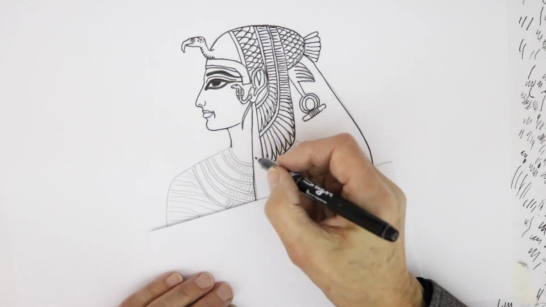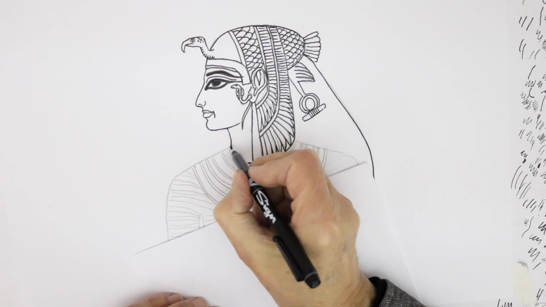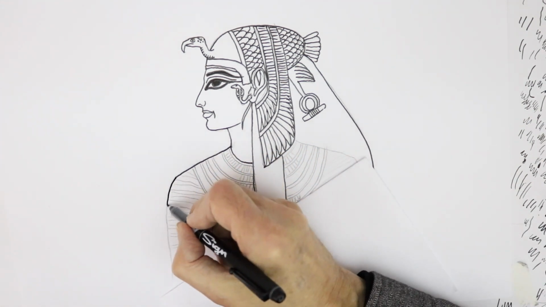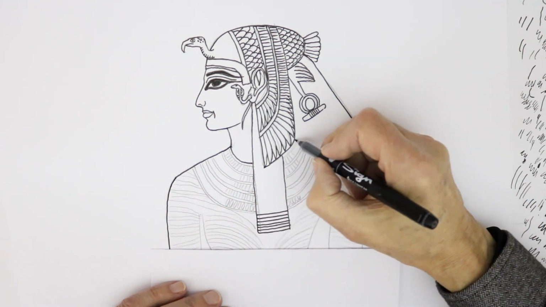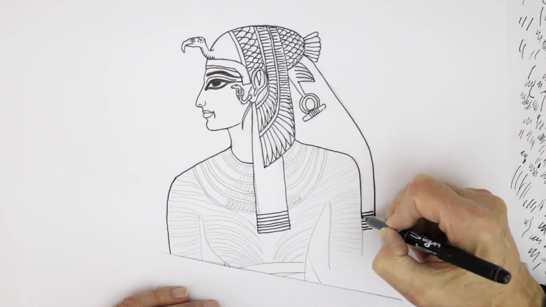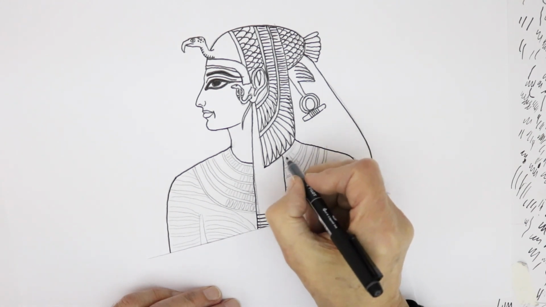Now, back up to the necklet shape here. First of all, the shoulders. And down like that. Another one coming in there. And the necklet.